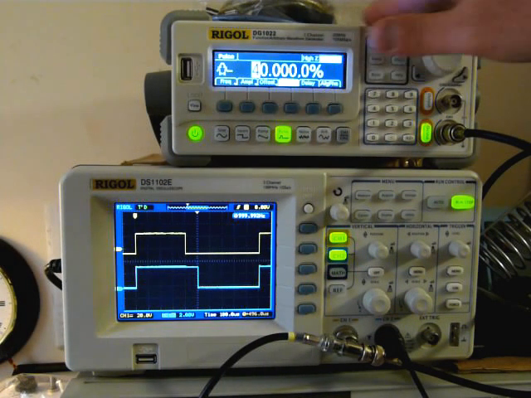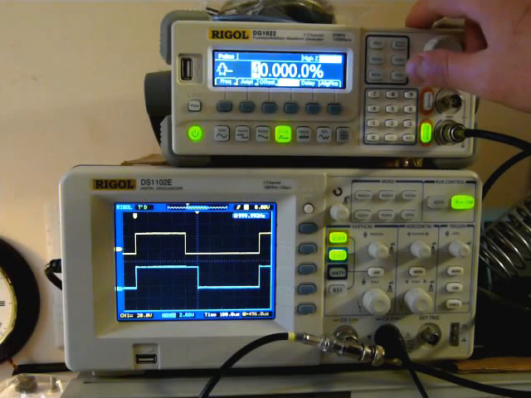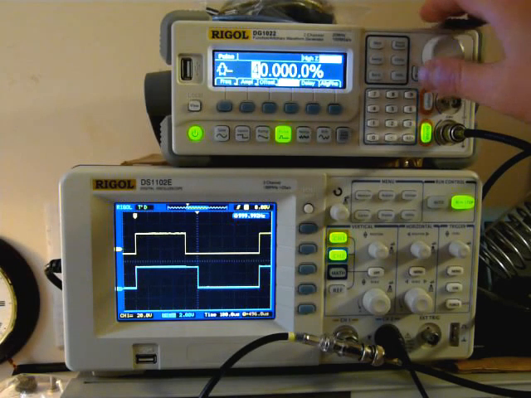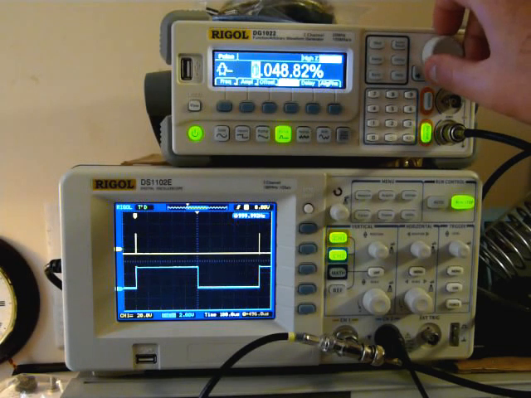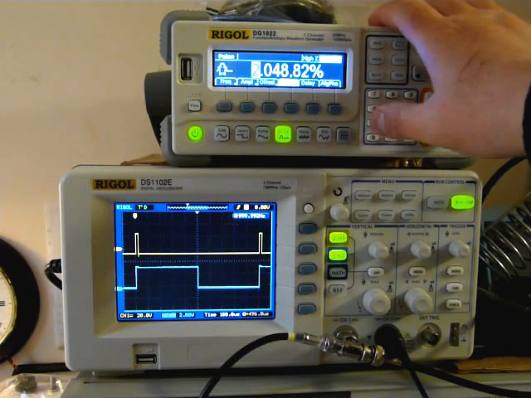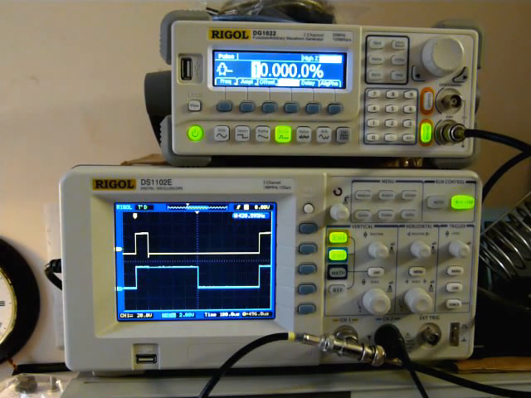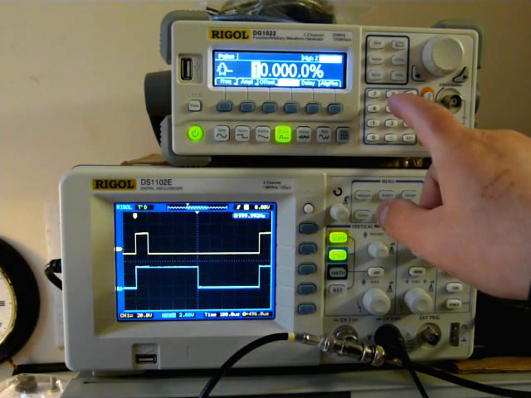Now we gradually reduce the source duty cycle from 40 to 30, 20, 10, oh, too much, 10, 5%.